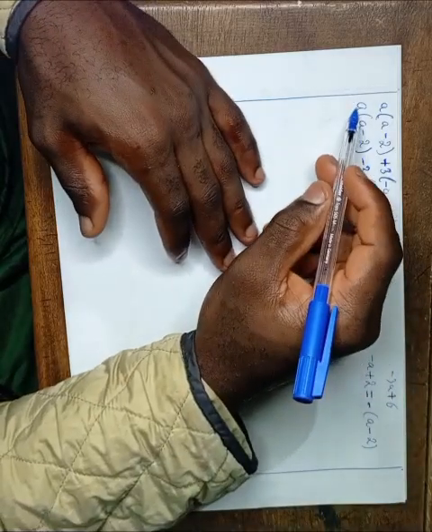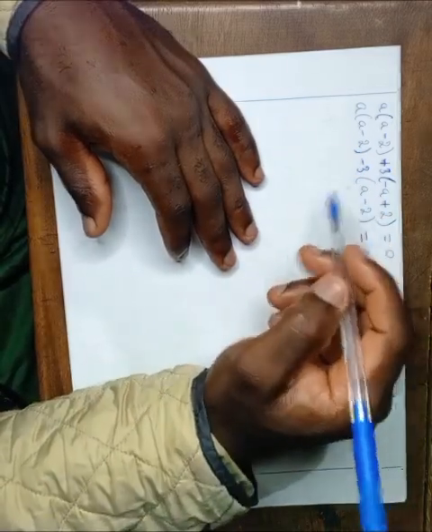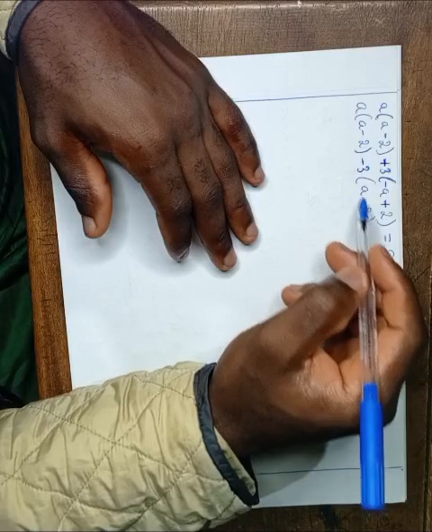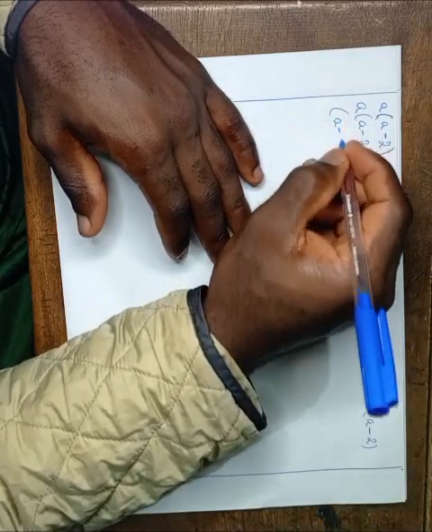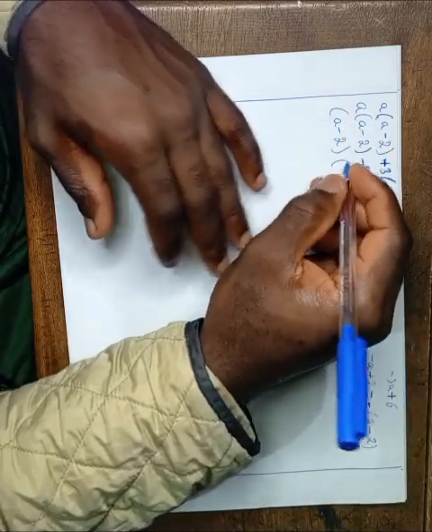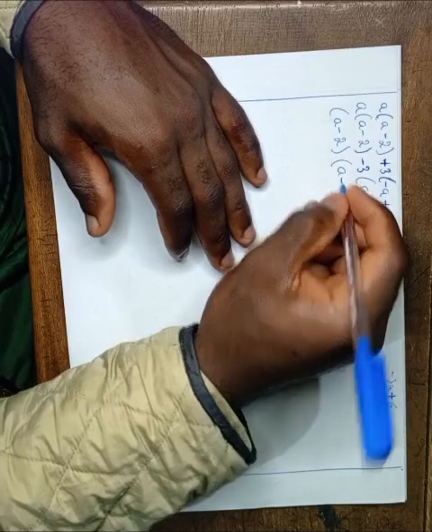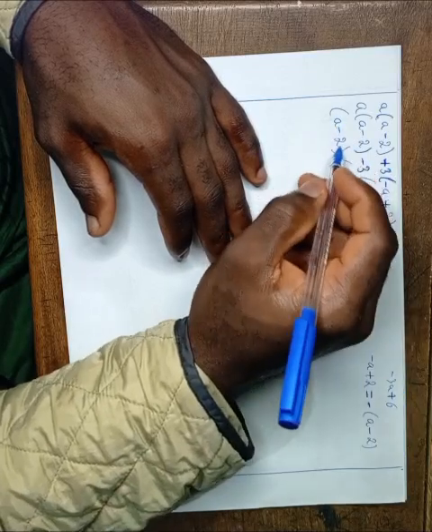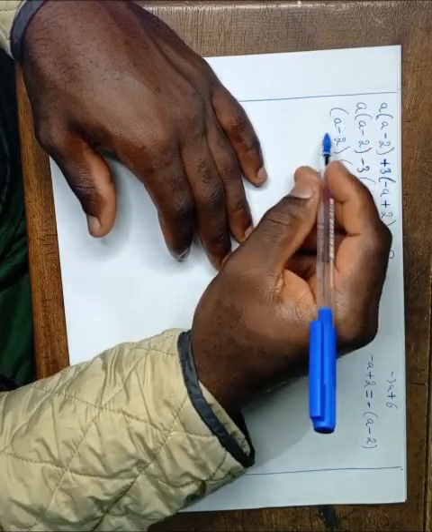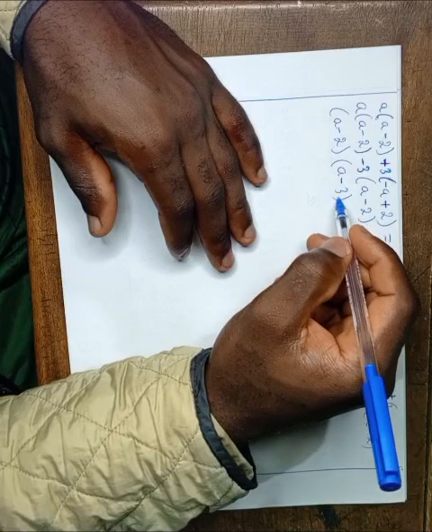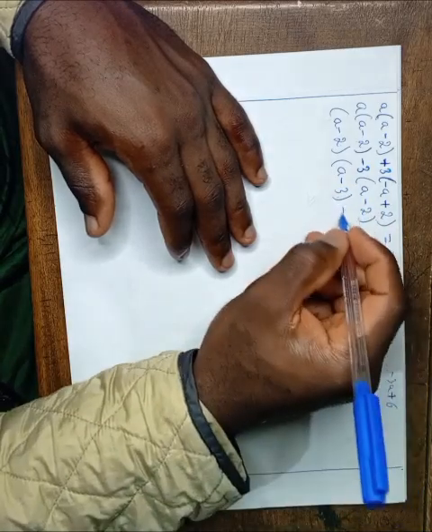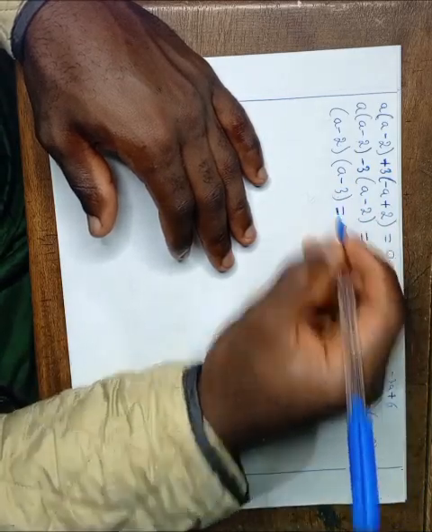Now I'm left with two terms, this and this, and a minus 2 is common. So I'll factor out a minus 2 times a minus 3. If I take a minus 2 times a, it gives me this. A minus 2 times negative 3 gives the other term, equal to 0.